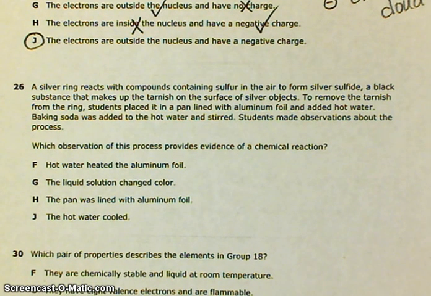Number 26, a silver ring reacts with compounds containing sulfur in the air to form silver sulfide, a black substance that makes up the tarnish on the surface of silver objects. To remove the tarnish from the ring, students placed it in a pan lined with aluminum foil and added hot water. Baking soda was added to the hot water and stirred. Students made observations about the process. Which observation of this process provides evidence of a chemical reaction?